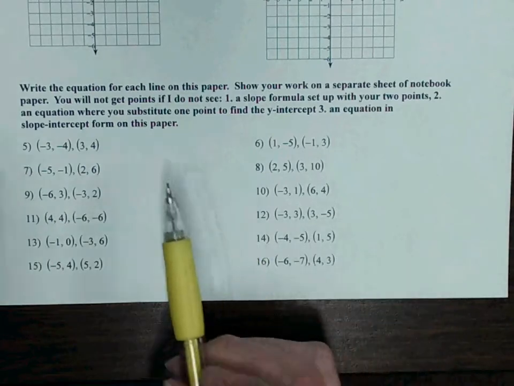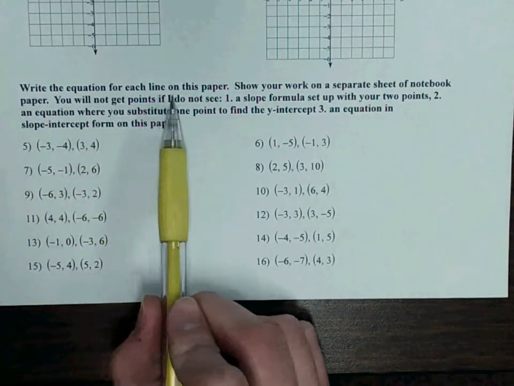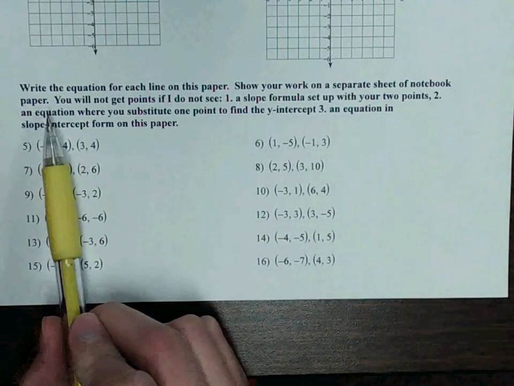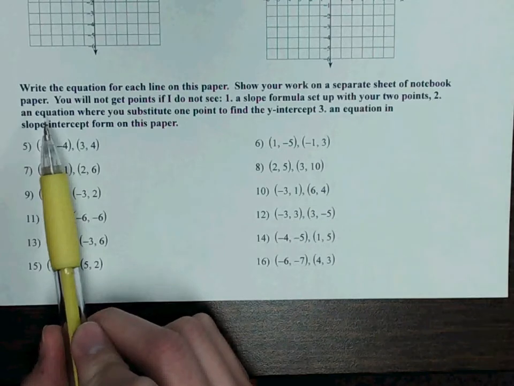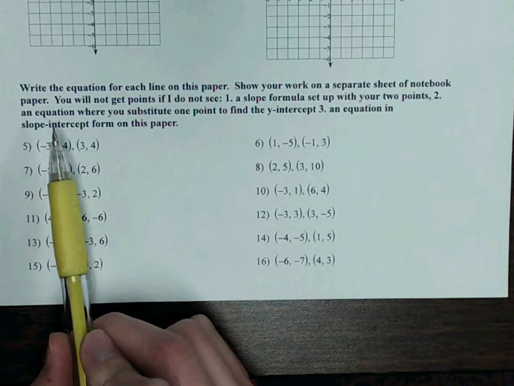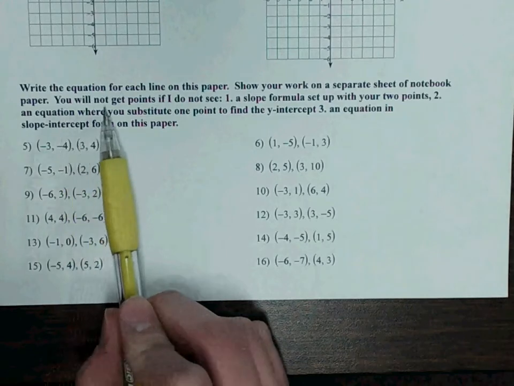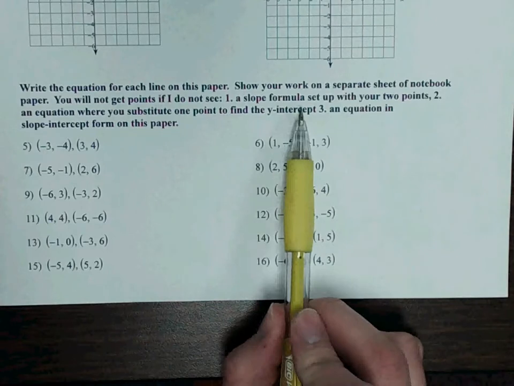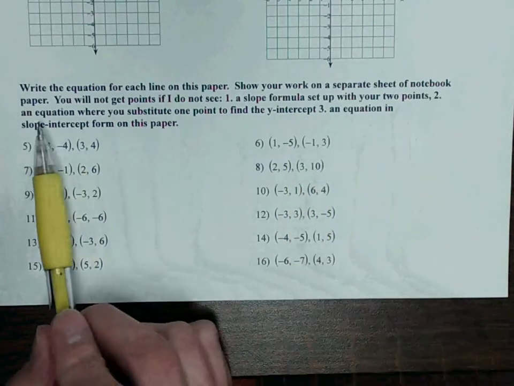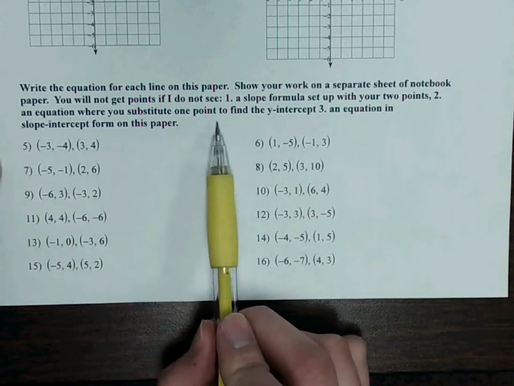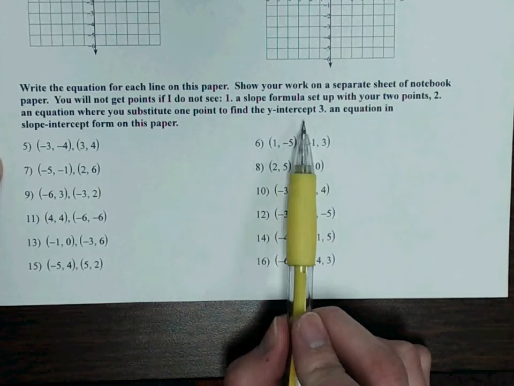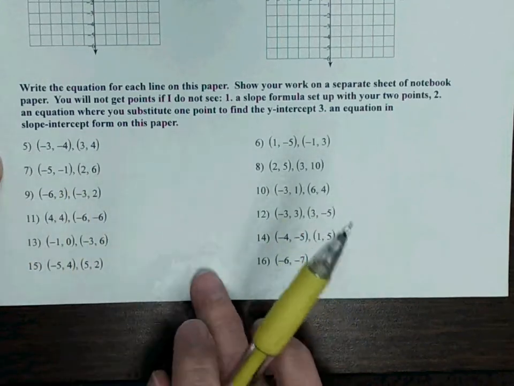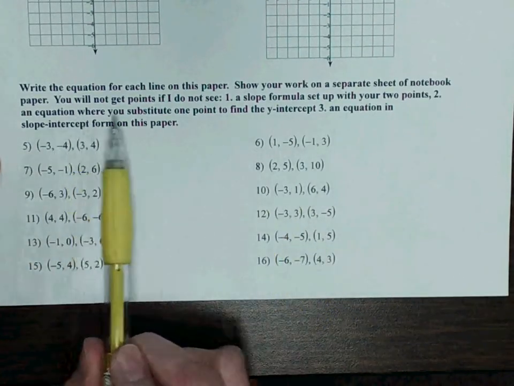Okay, so first let's read the directions. Write the equation for each line on this paper. Show your work on a separate sheet of notebook paper. If you would like, you can pause the video right now and go get a separate sheet of notebook paper if you didn't do that when you came into class. You will not get points if I do not see 1, a slope formula set up with your 2 points, 2, an equation where you substitute 1 point to find the y-intercept, 3, an equation in slope-intercept form on this paper. So you need a separate sheet of notebook paper.